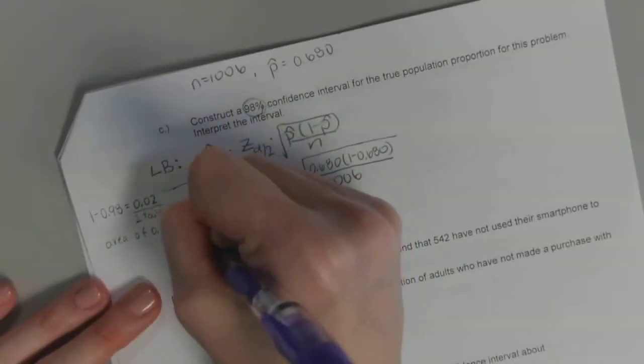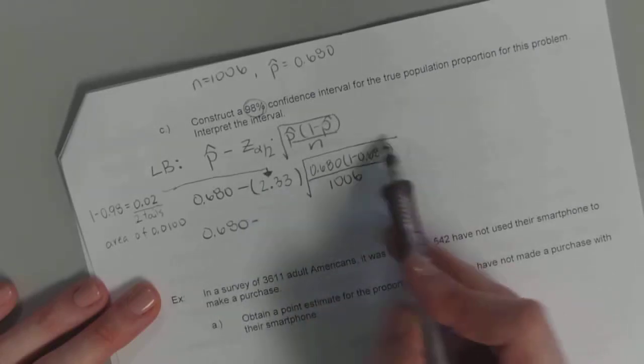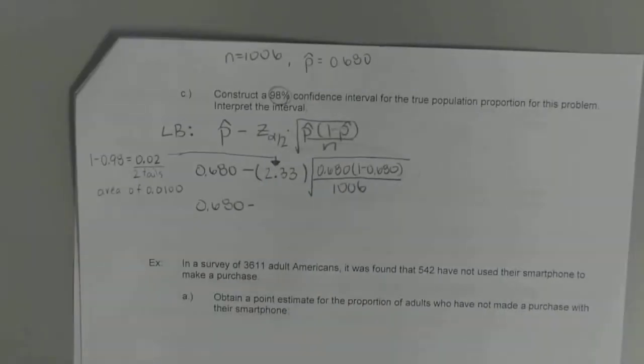Okay, so this is what we're going to do. We're going to let 0.680 hang out as we calculate this, because then we'll just add that to 0.68 to get our upper bound. So in your calculator, you can put it in exactly like that. You can do 2.33 times the square root of 0.680 times 1 minus 0.680 over 1006.